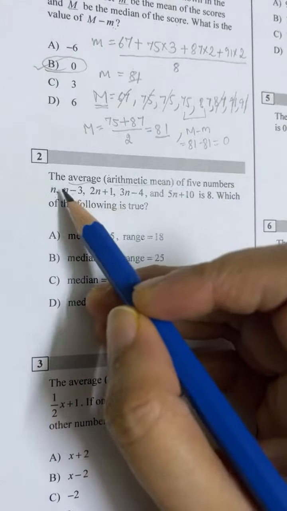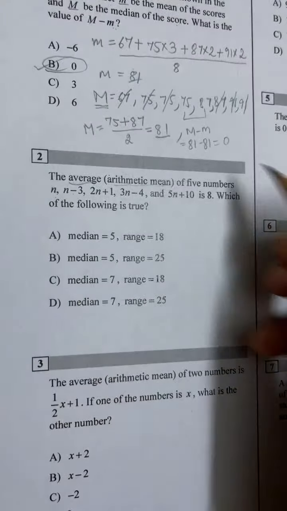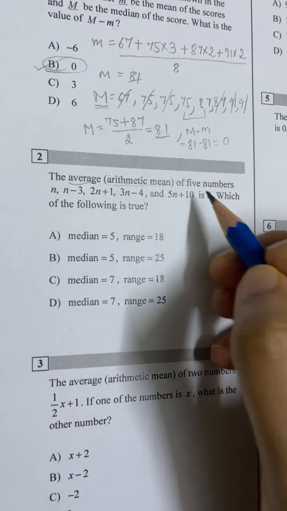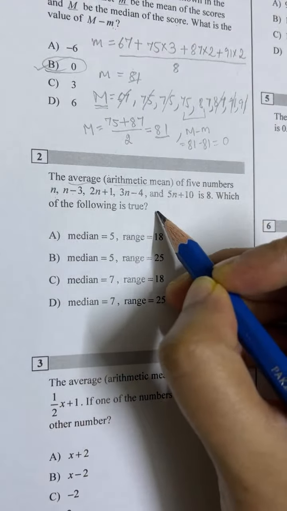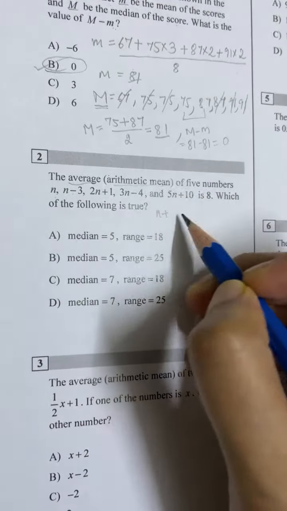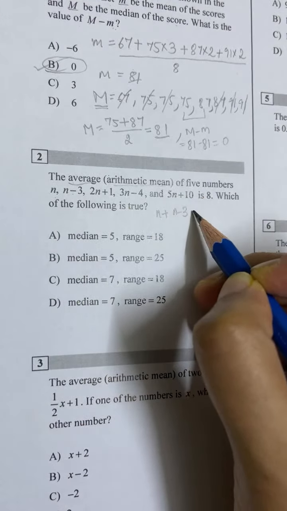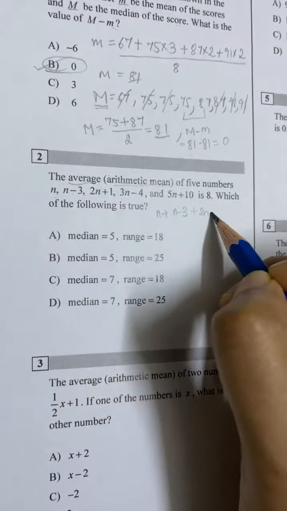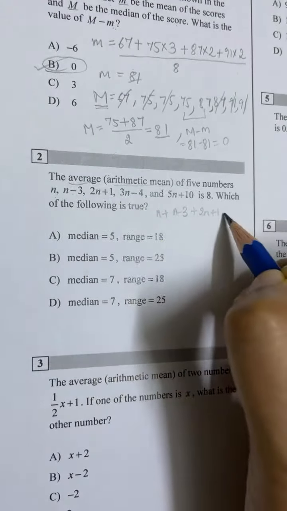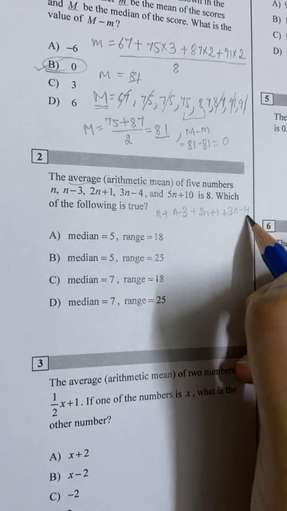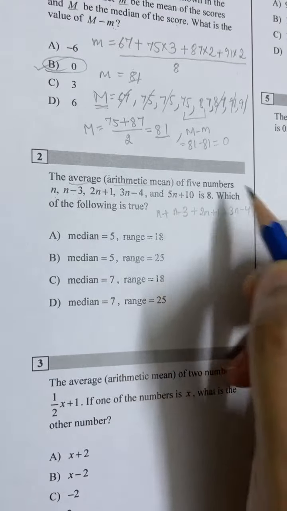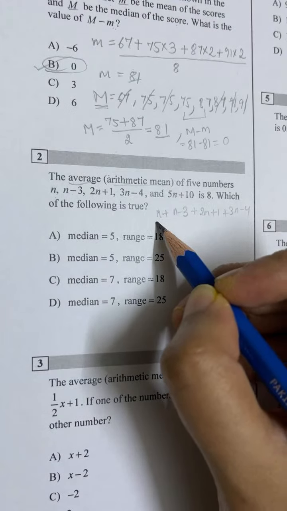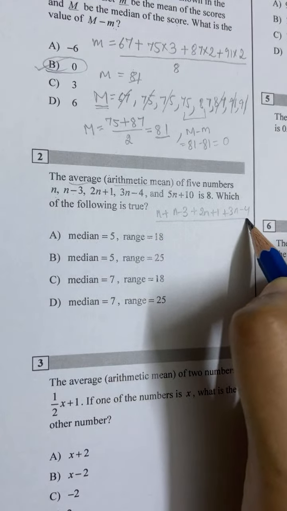Now my numbers are given in terms of n. So I'm just going to write down n plus n minus 3 plus 2n plus 1 plus 3n minus 4. It has to be in the brackets, and then open up the brackets so that you don't have sign difference.